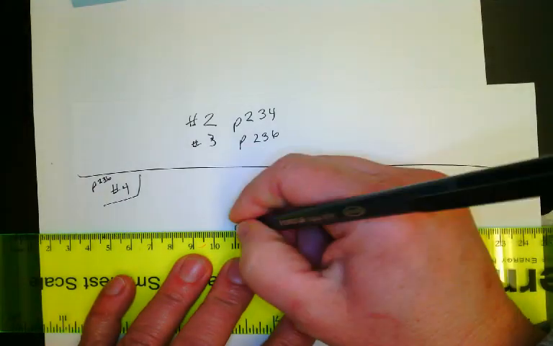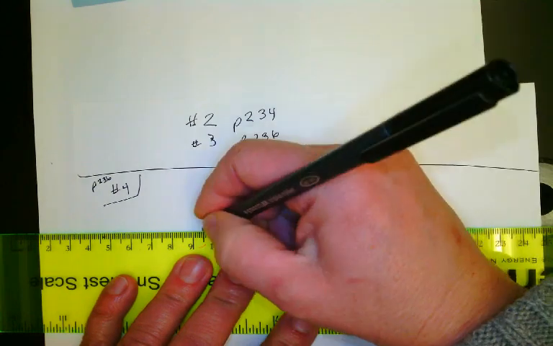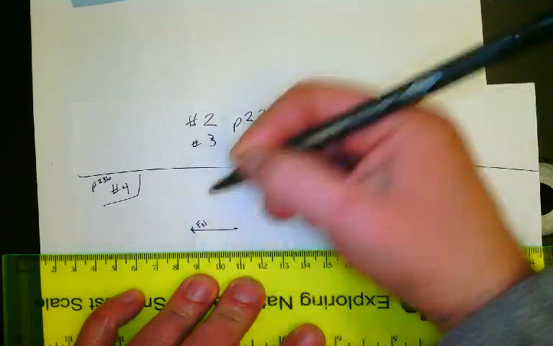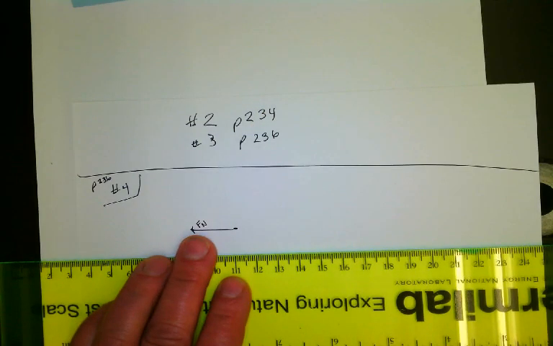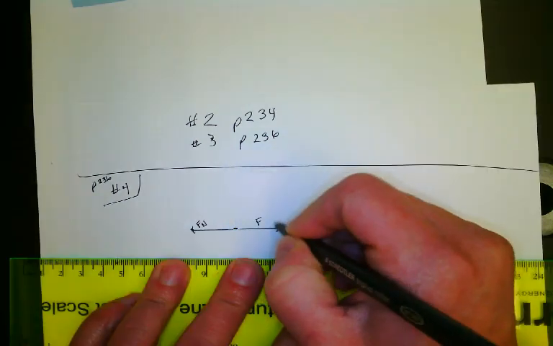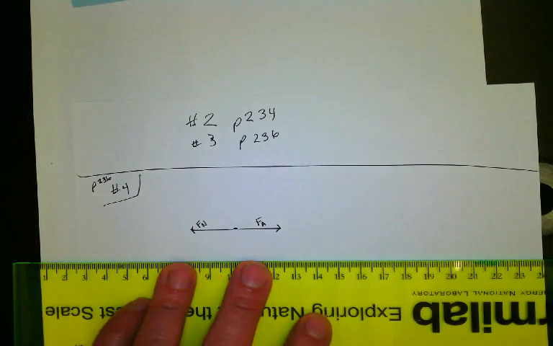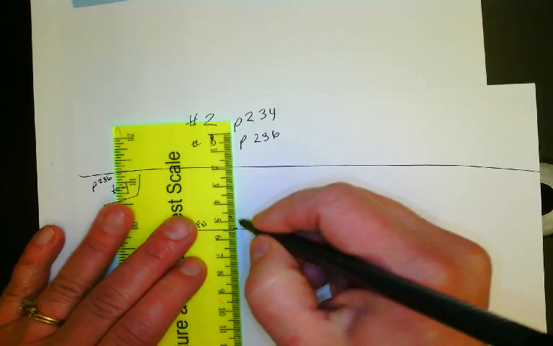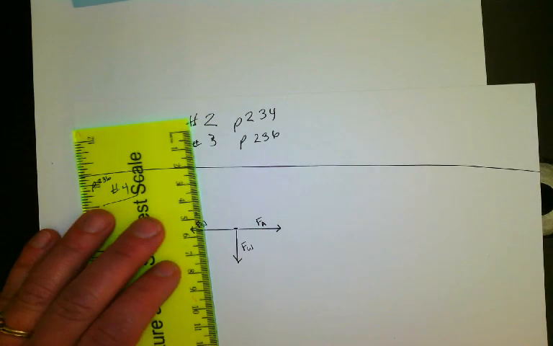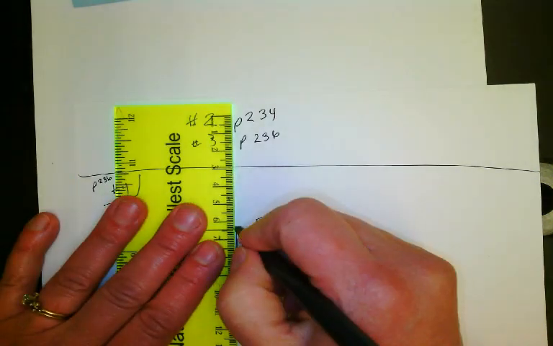We are going to have our little point mass there. That is our book. We have the force going against the force of weight.